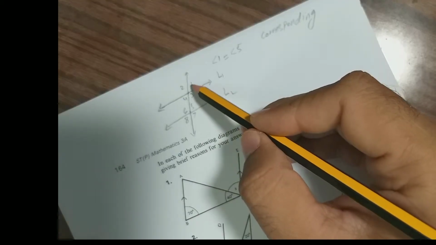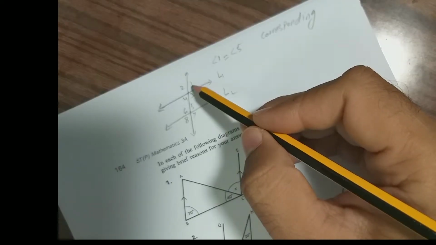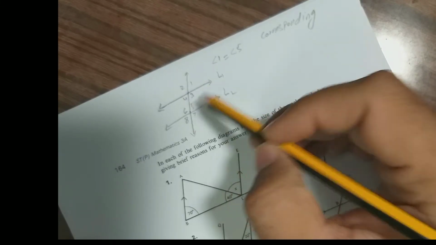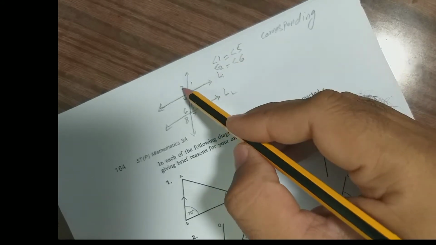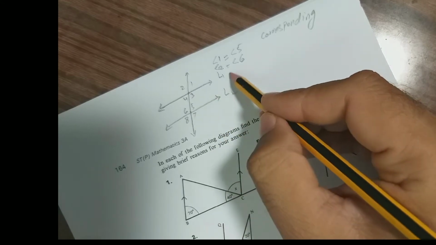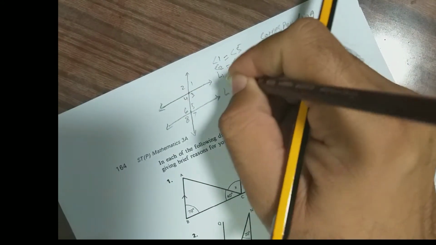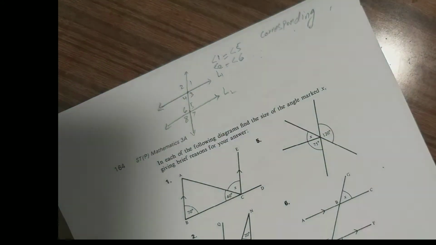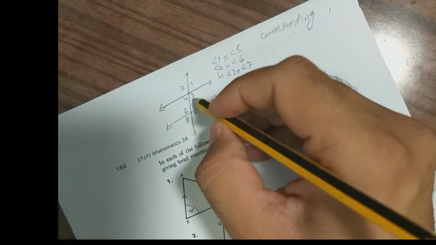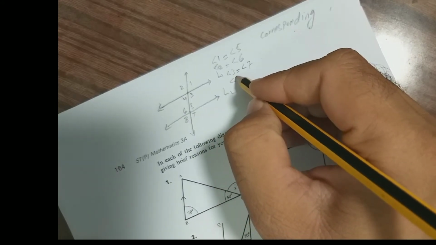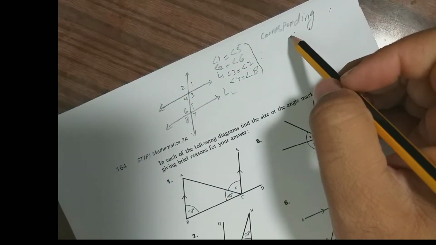If you observe, besides 1 and 5, how many corresponding angles are there? 2, 6, 3, 7, angle 3, angle 7, 4 and 8. So all these four pairs are corresponding angles.